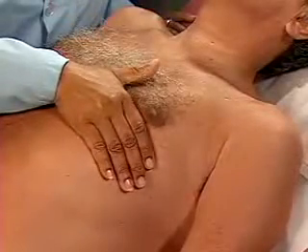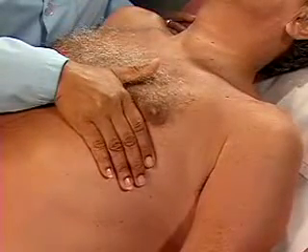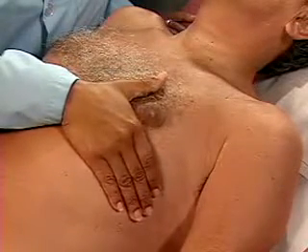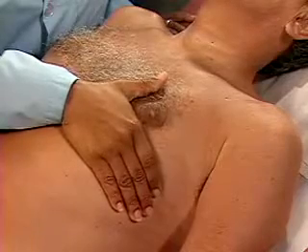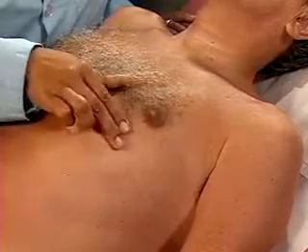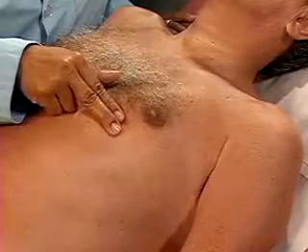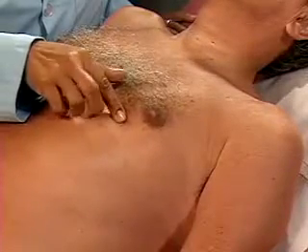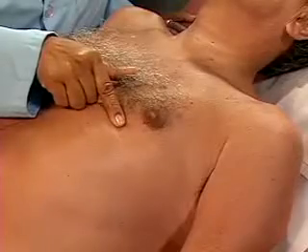Finally, palpate the apical impulse. If it is not visible, feel for its location with your palm and fingers. When you find it, assess it with your fingertips. Observe its location, diameter, amplitude, and duration.